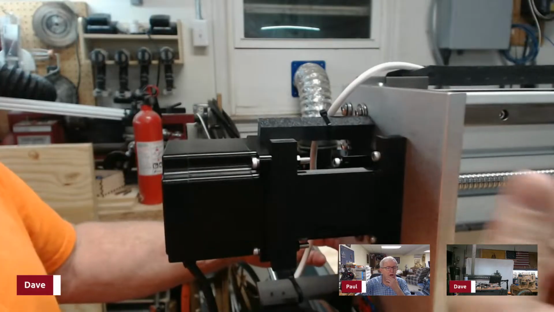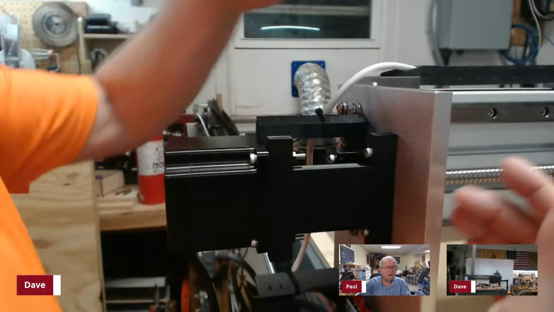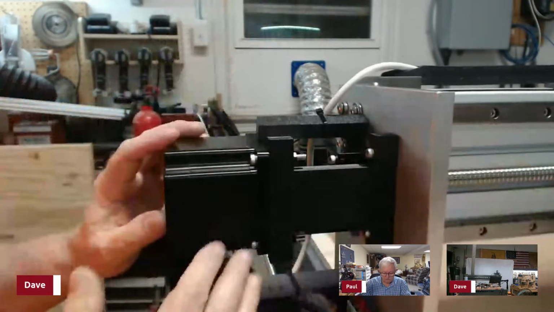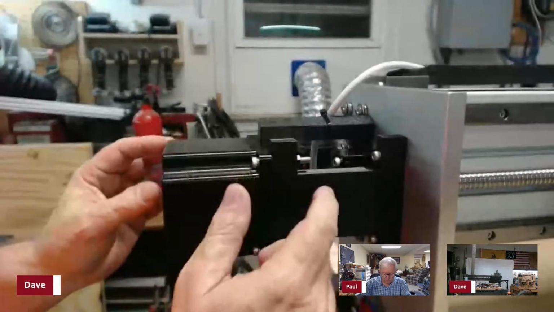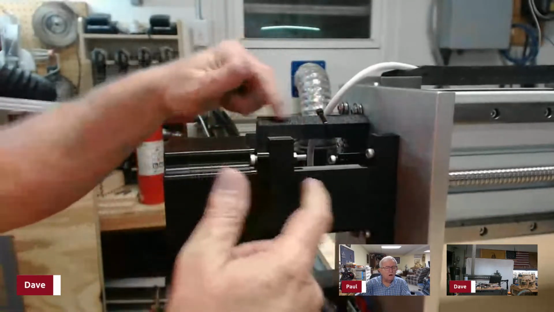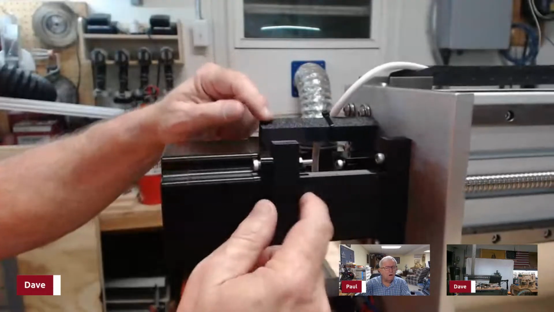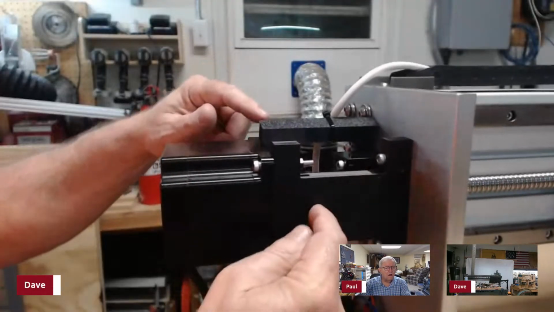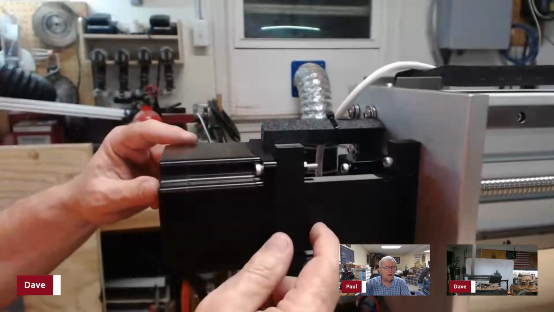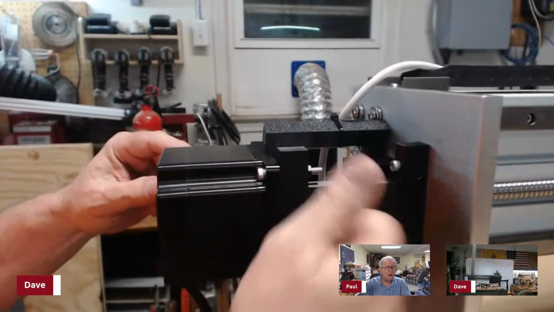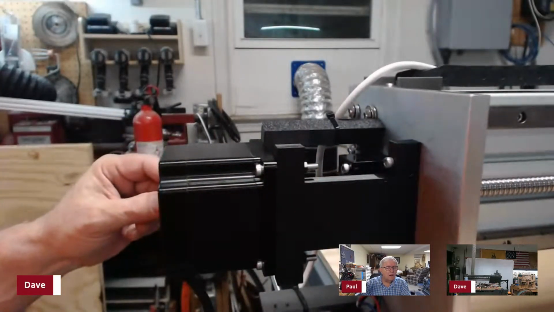So everything I have to do is try to make it work within that. Although I'm not super crazy about this 3D printed stuff, whenever I'm going to print something that I need really sturdy, this is PETG. It's printed at 100%, so it's really solid.